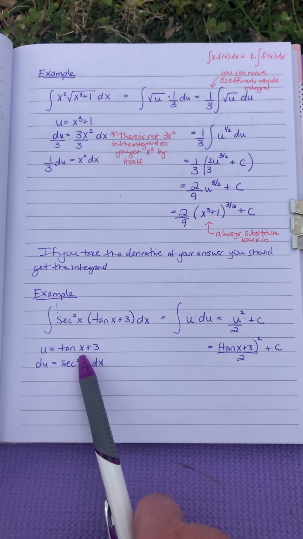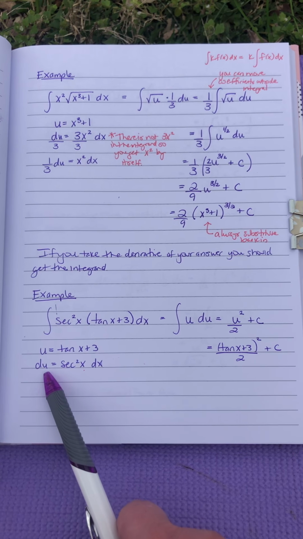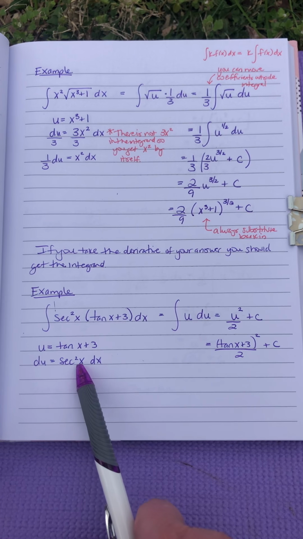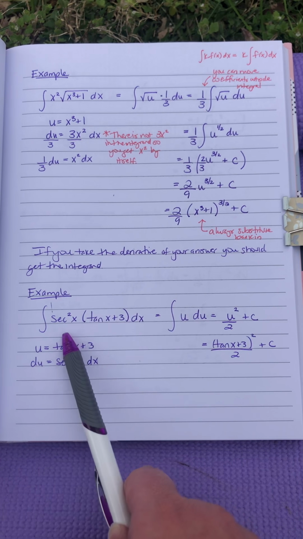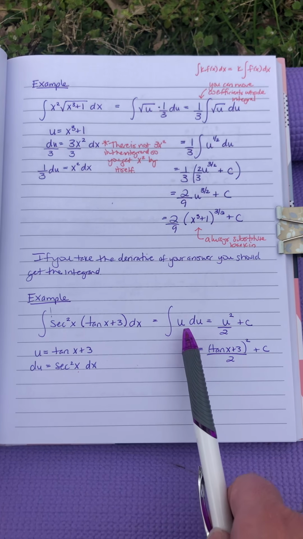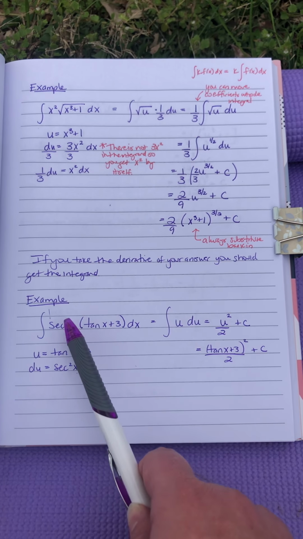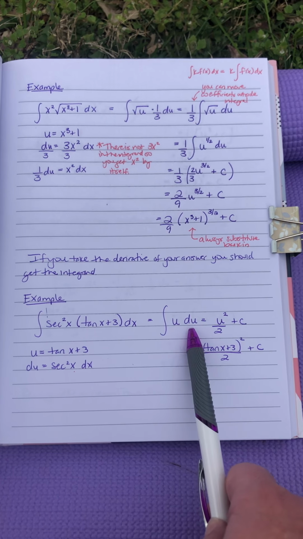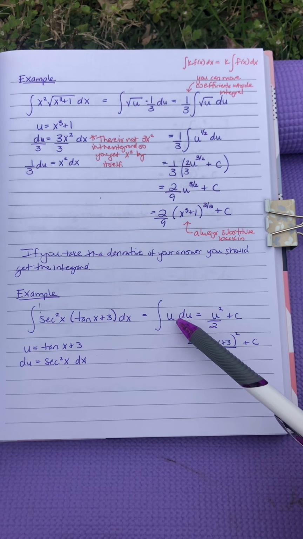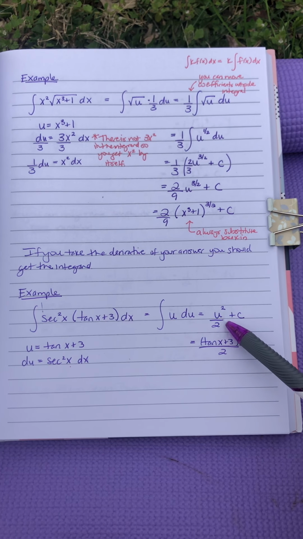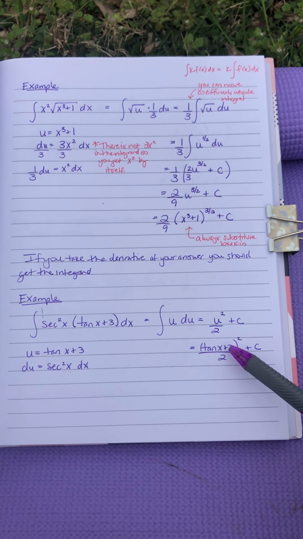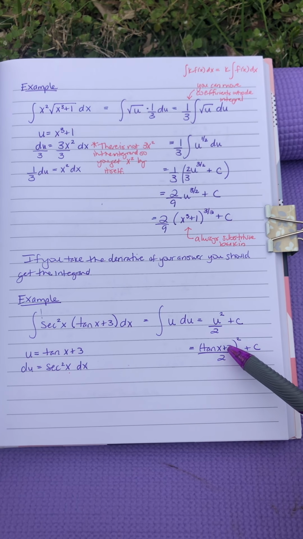So u equals tangent x plus 3, and you take the derivative of that, you get secant squared of x dx, which, what do you know, you've got that in the problem. So you replace this with u du. Okay, so this whole thing became u, secant squared x dx became du. Take the antiderivative of that, you get u squared over 2 plus c, and then you just go back in and replace the u with tangent of x plus 3.